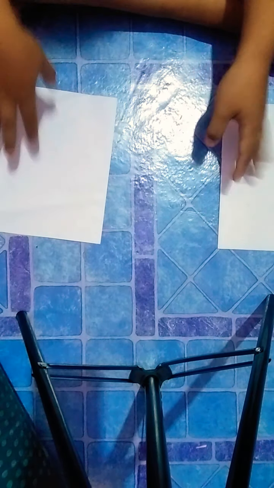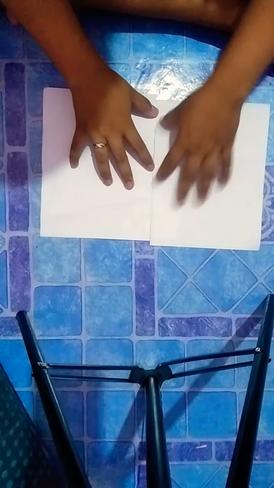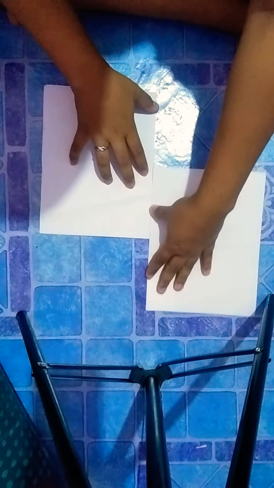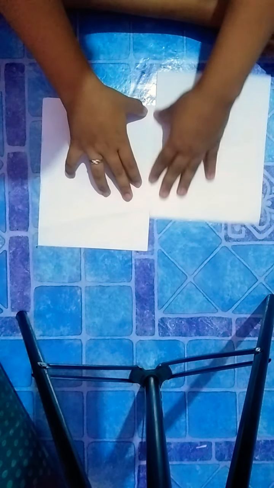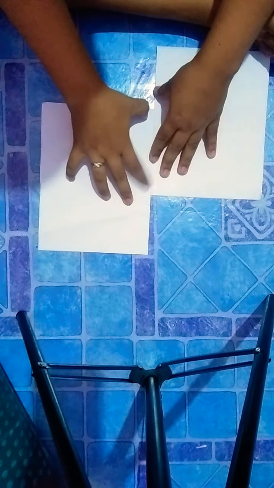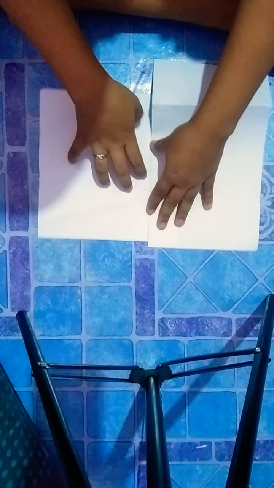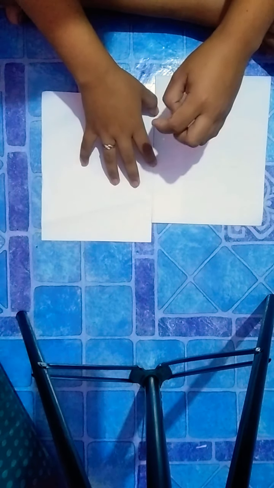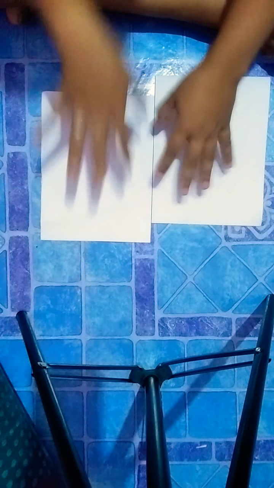The third boundary is the transform boundaries, in which the two plates slide past each other like this, laterally, unlike the convergent and divergent boundaries. The relative motion of the plates is passing by each other.